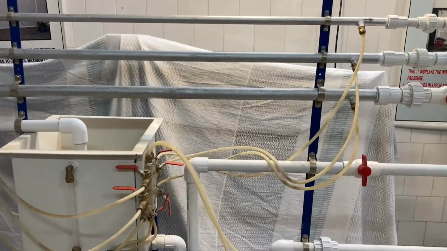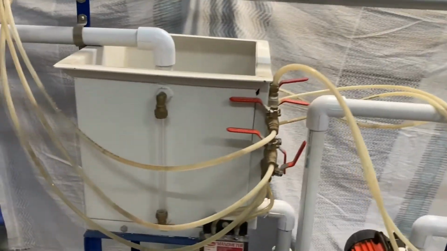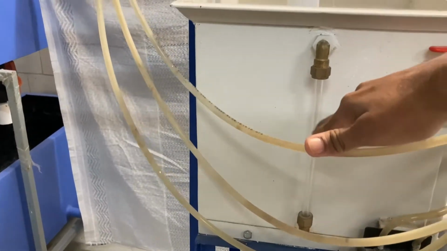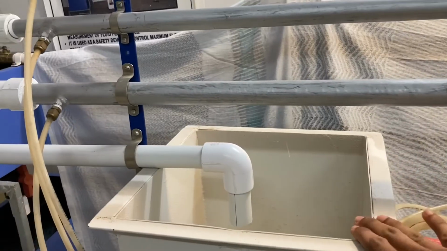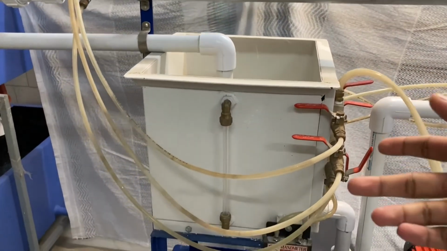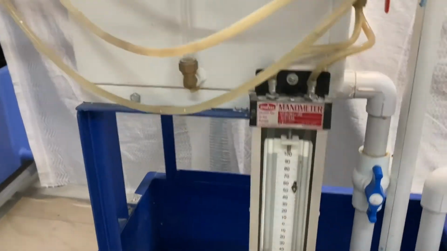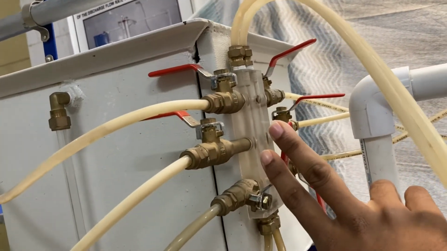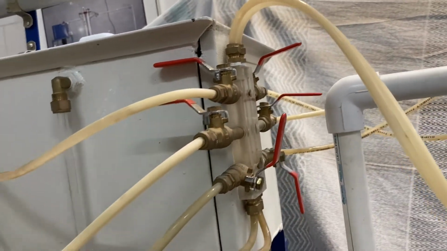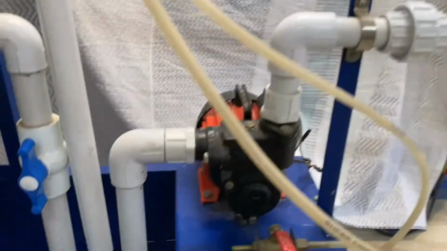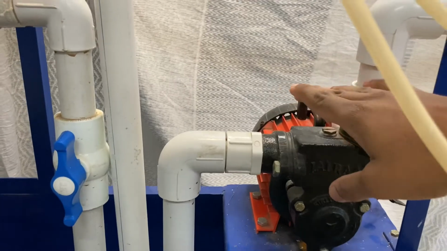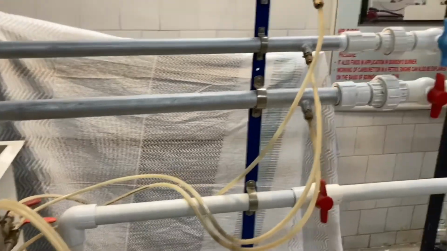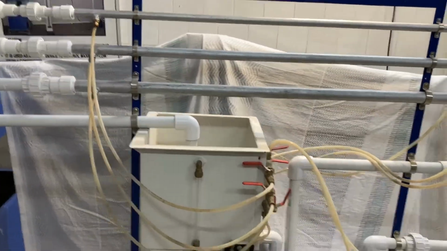So we will take the same length for all the three pipes, and here it is a measuring tank. Here we will see the height of the water collected, and we already know the area of this tank, so we can find the volume and volumetric flow rate from there. And here is the manometer, and these are the valves for measuring pressure drop for different pipes. And here we have a centrifugal pump to circulate the water. So these are the things we need to know about this apparatus.